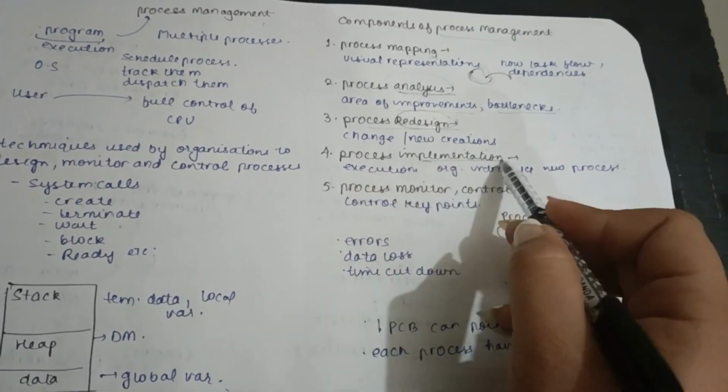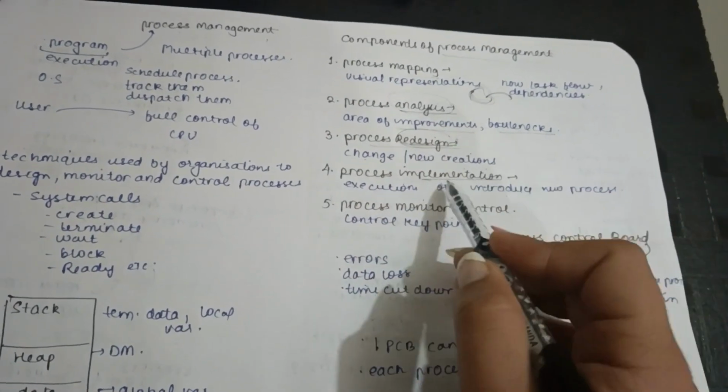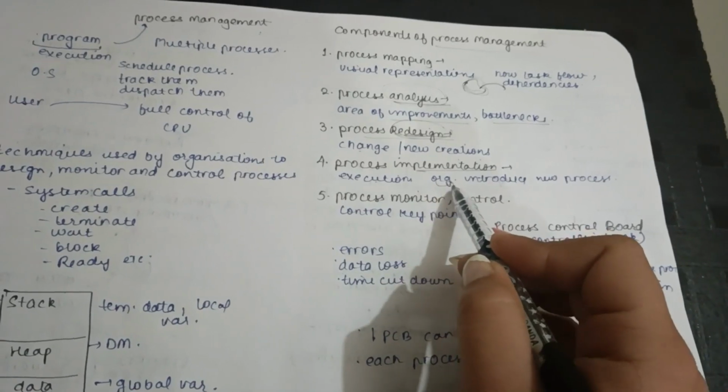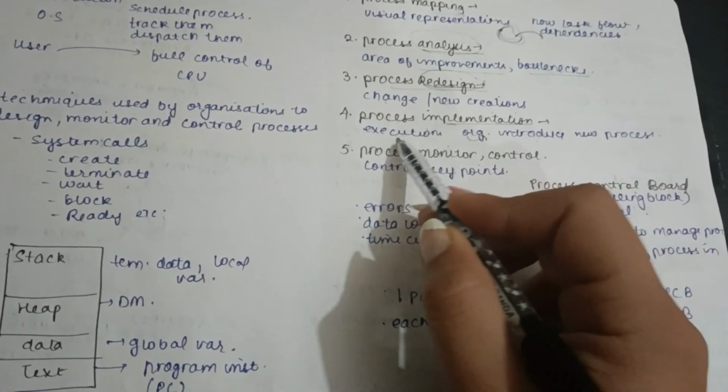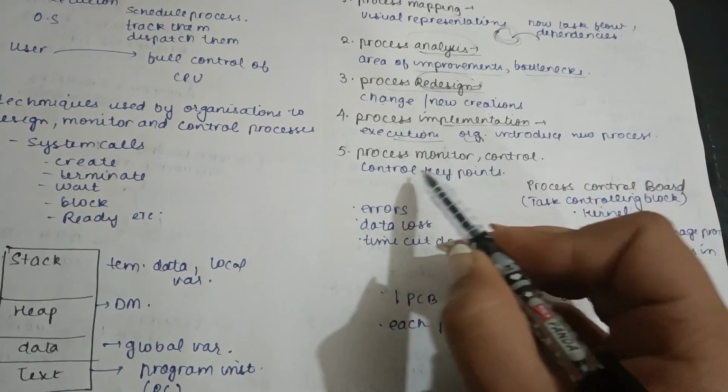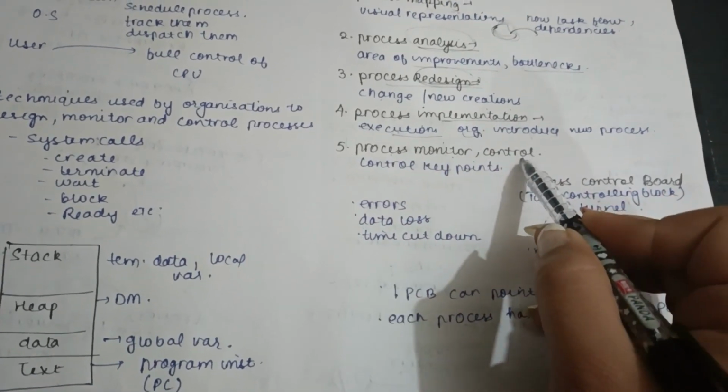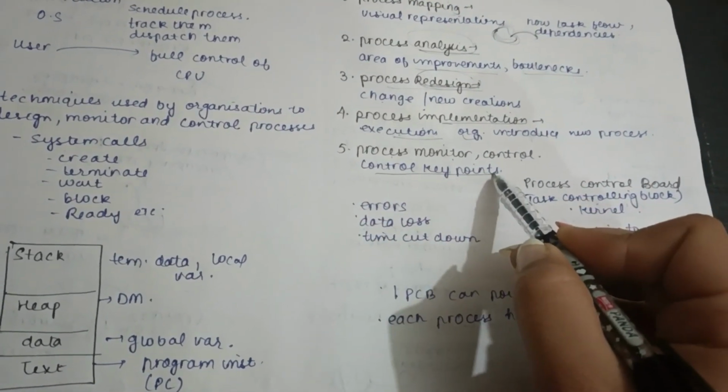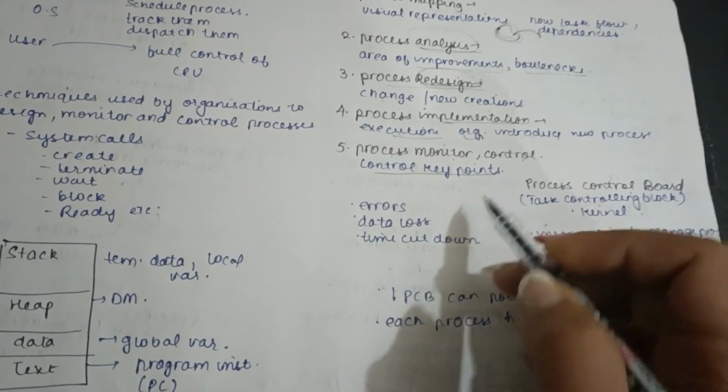Then process implementation, so those redesigned processes we can introduce into the organization, so we can have the execution of those processes. And then we have process monitor control, and we can control all the key points for the better execution of the process.